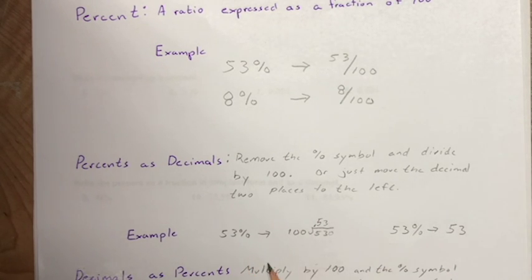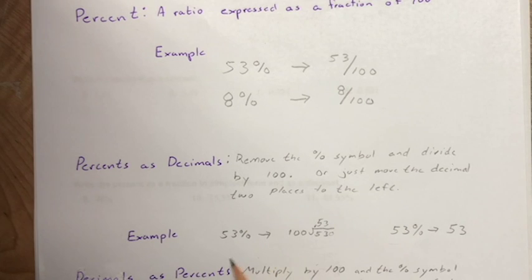So I have 53% here. I'm basically just going to get rid of the percent symbol, and I'm going to say 53 divided by 100. And when I work that out, and I can do it by hand if I want to, or I can do it by calculator, I find out that it's 0.53.